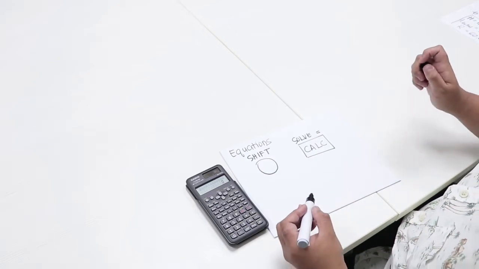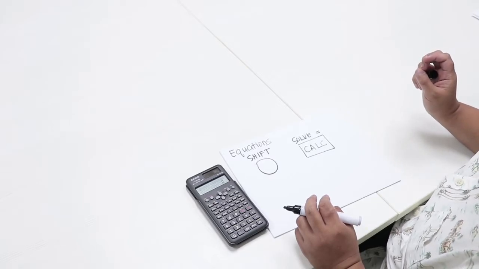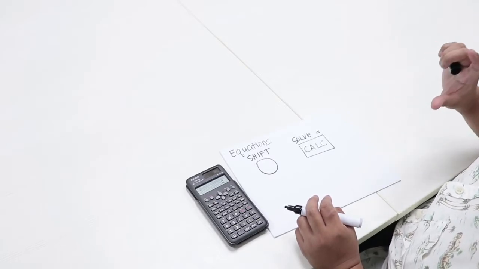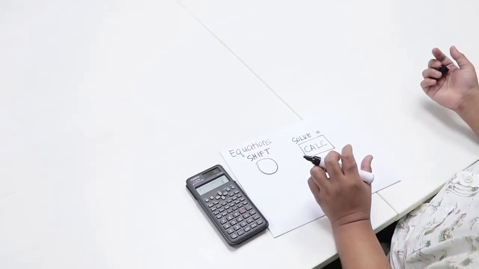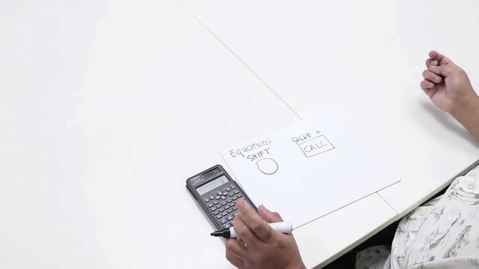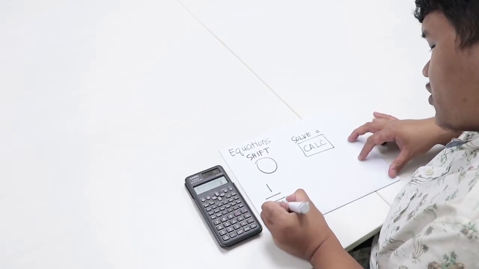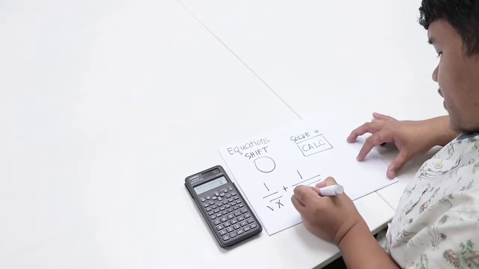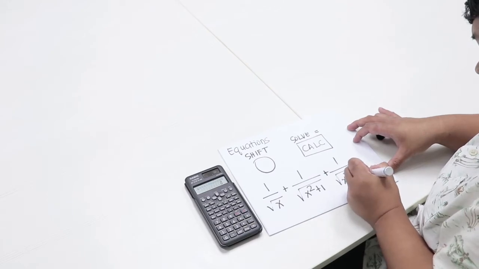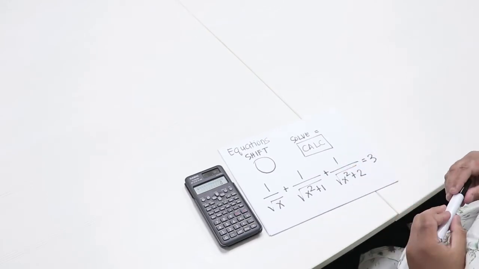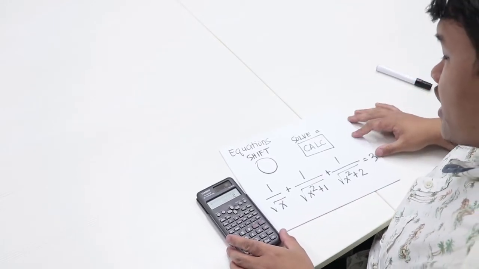Ayan. Now, although the 991ES model has this feature, there are slight differences when it comes to the 991MS na model natin. So let's illustrate it with an example. So I'll put a random equation right here: 1 over x squared plus 1 plus 1 over x squared plus 2. For example, gusto kong ma-solve itong equation na to. So how do we solve this using this 991MS?